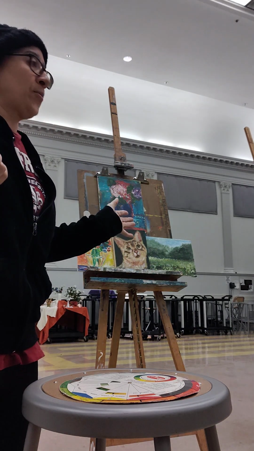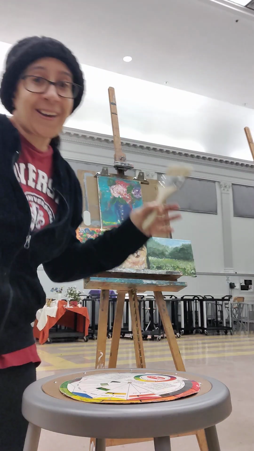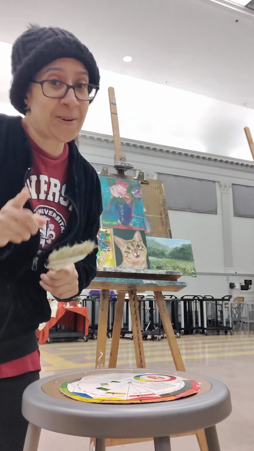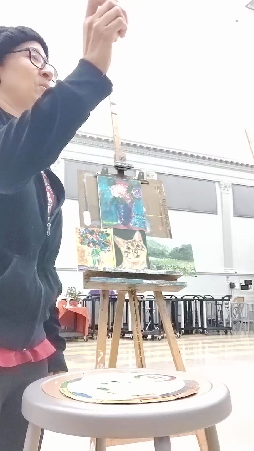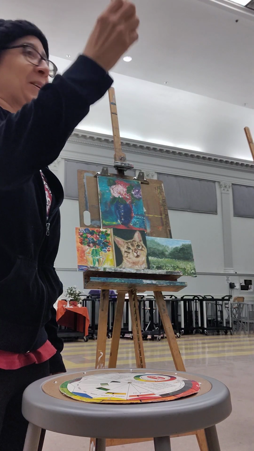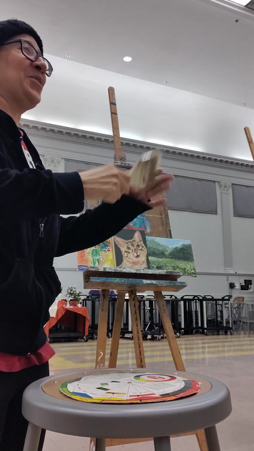Now, the other thing as an impressionist painter: if you already bought your brushes, you can also go to the hardware store and get these brushes really cheap. That's what I do. Nothing against you art stores, I love you, and sometimes I do buy from the art stores. But the hardware stores have these great brushes.